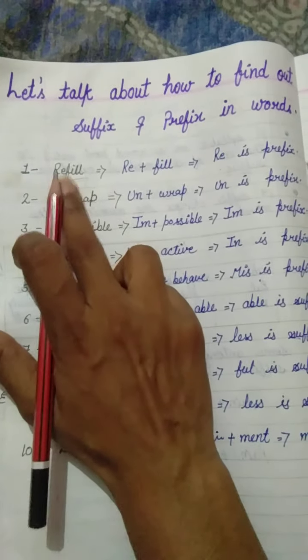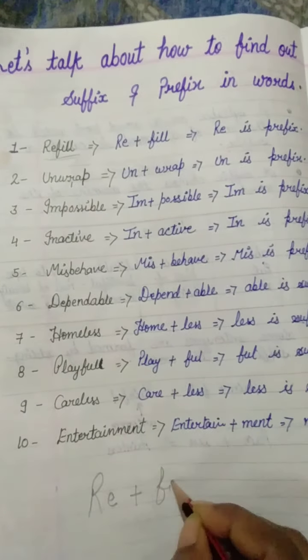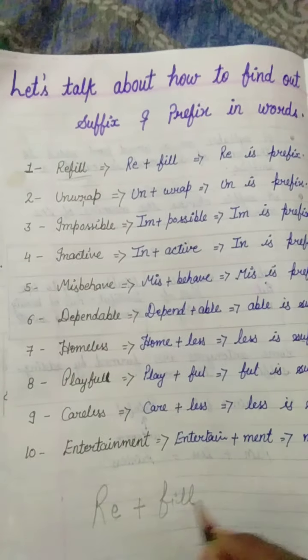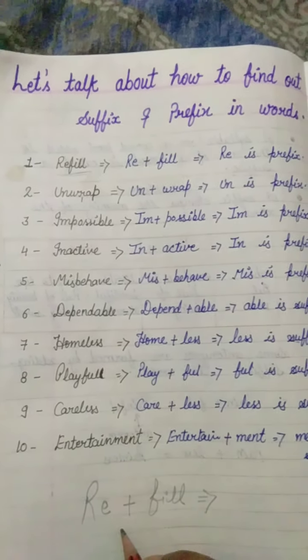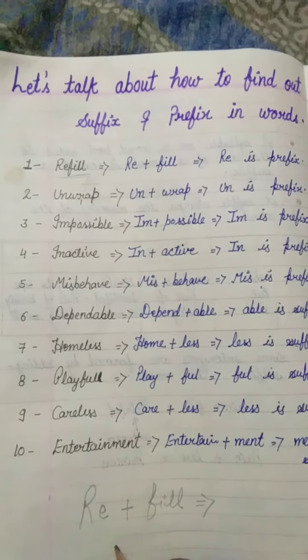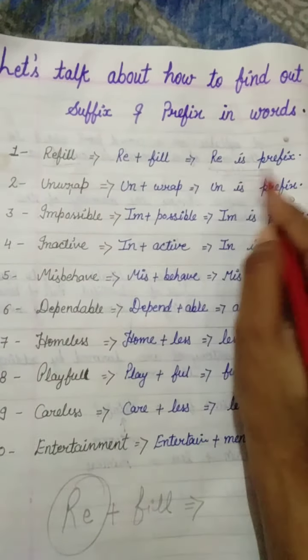Firstly, you have to divide this word into two parts: re plus fill. Now students, you can easily find the prefix in refill. Students, re is the prefix.